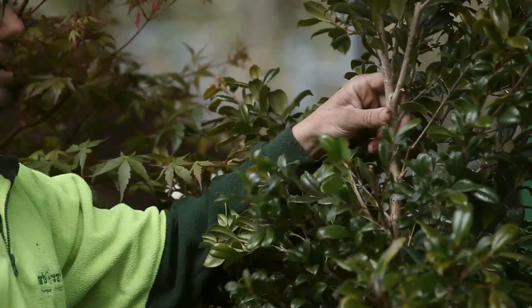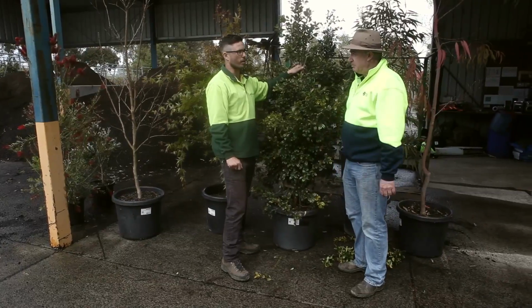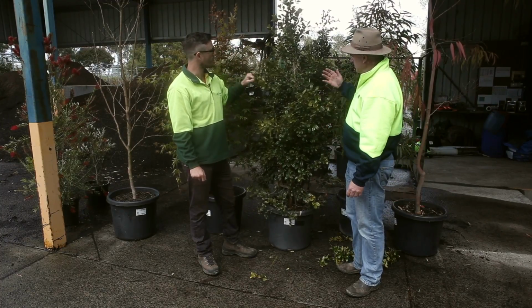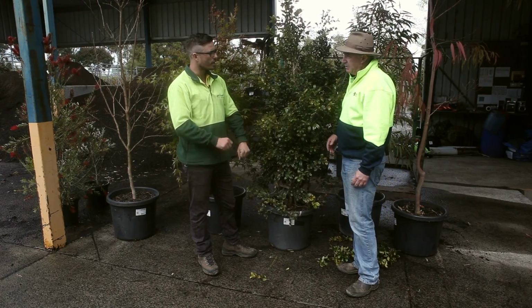If I'm trying to rectify that in a 15-metre tree, I'm not going to be able to do it. Yeah, the equipment you're going to need, and the cost of it is just unbelievable. Yeah, that's right. It's probably cheaper to take the tree out in the long run.